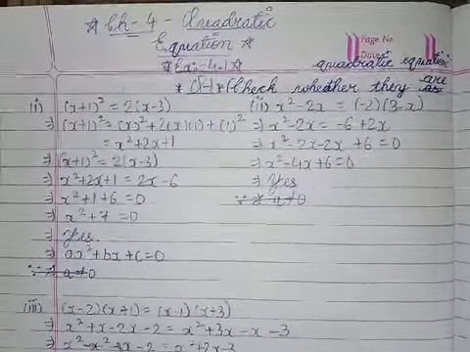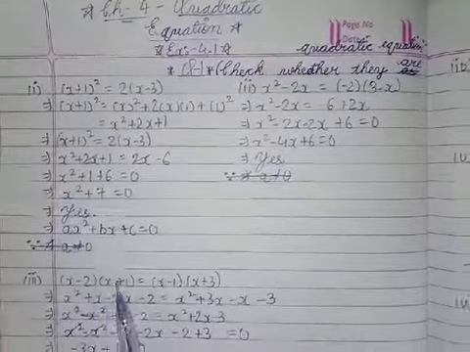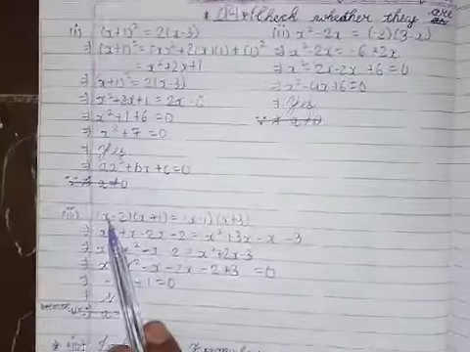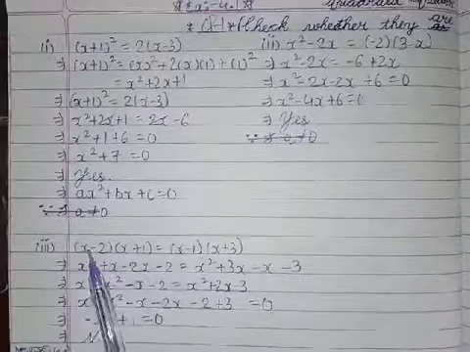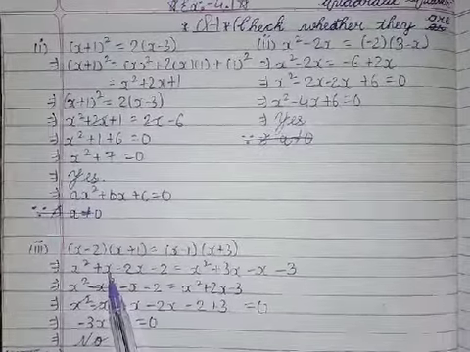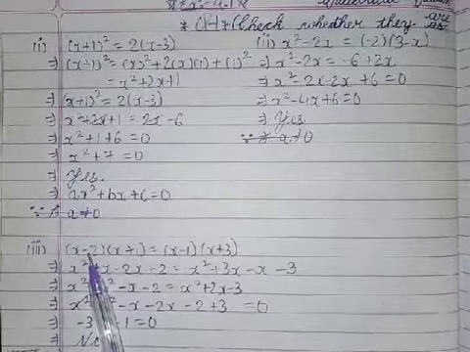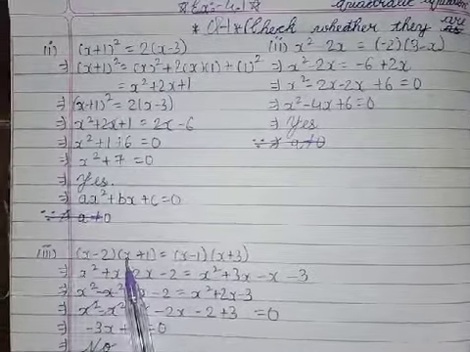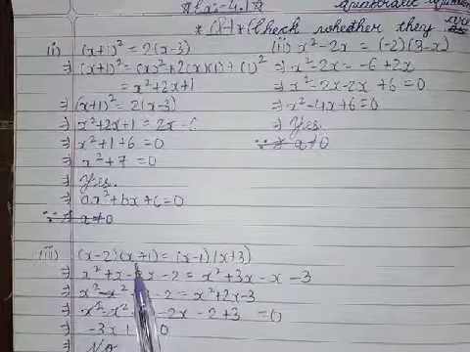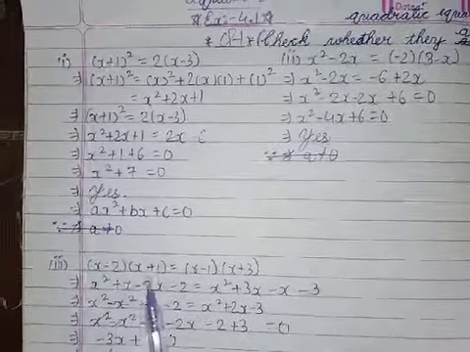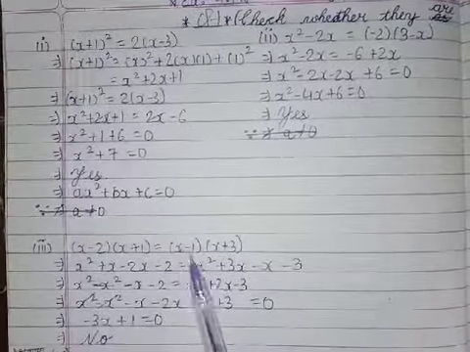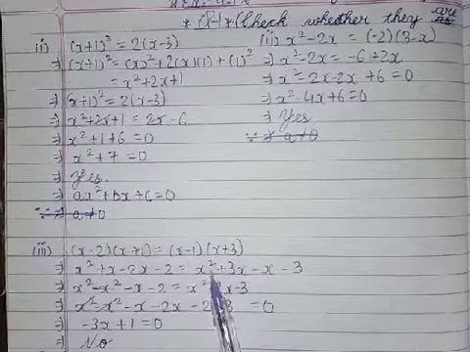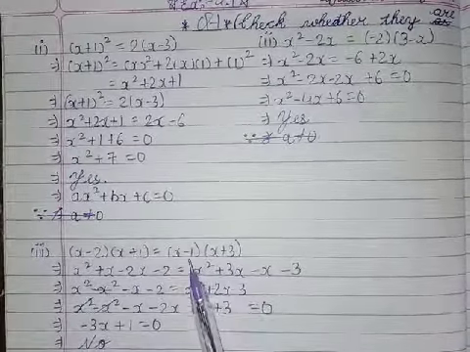Let's move on to the next question. Let us simplify. x multiplies with the whole bracket: x into x is x square, x into 1 is x. Multiply with minus 2: minus 2 into x is minus 2x, and minus 2 into 1 is minus 2. The same way on this side: x into x is x square, x into 3 is 3x.